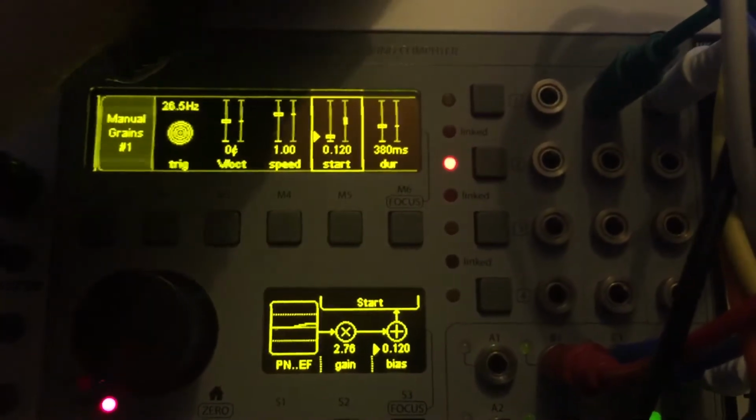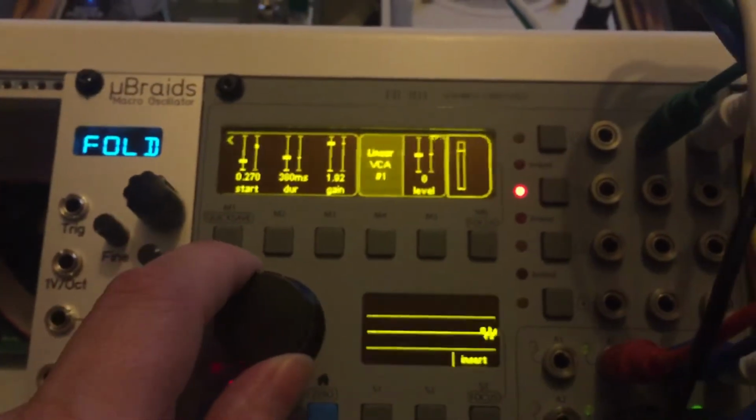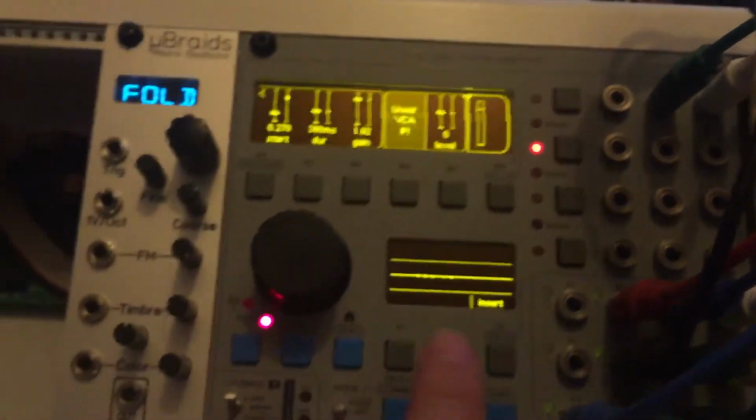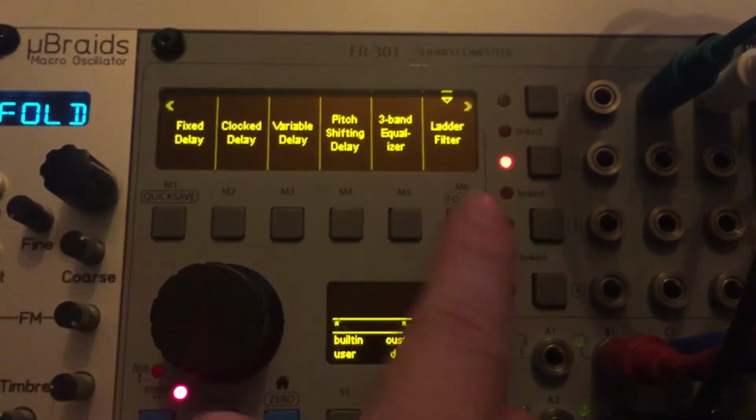So there you go. Sort of a poor man's reverb, but you could actually get some pretty neat results out of it. And you could take this even further. I mean, you could add a filter after this. You could insert an EQ. Let's do that. 3-band EQ.